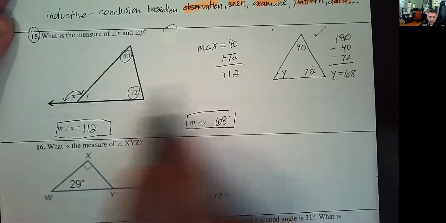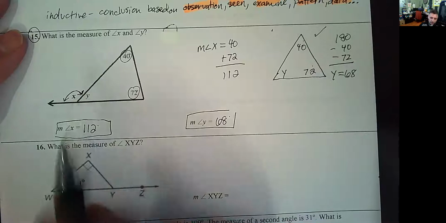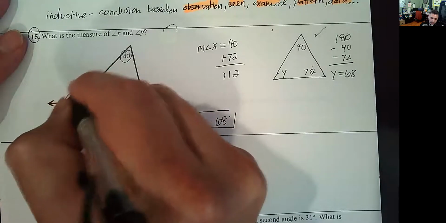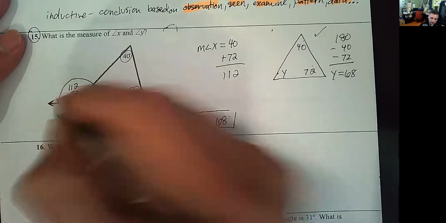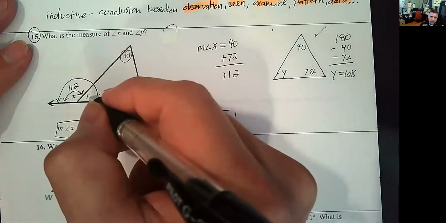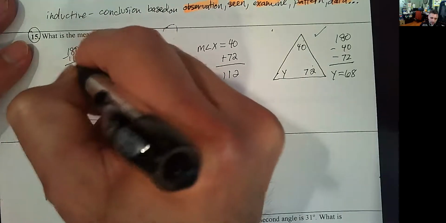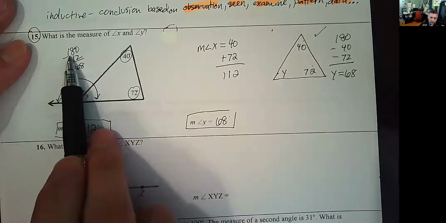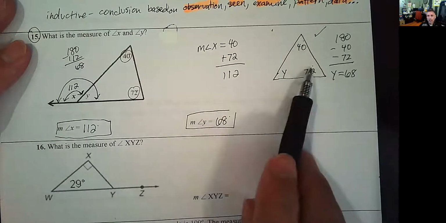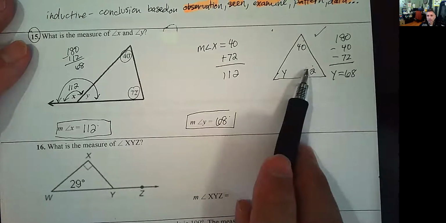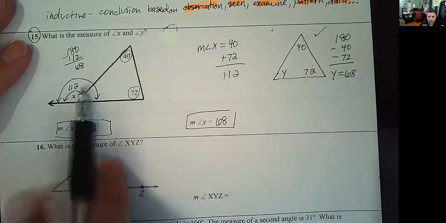Let me go back to my diagram over here. You know how I figured out x was 112? I could have said that's 112, and then these two angles together form a linear pair. So if I wanted to figure out y, I could have subtracted 112 from 180 and got 68. I like this method because this seems easy, right? But this also works.